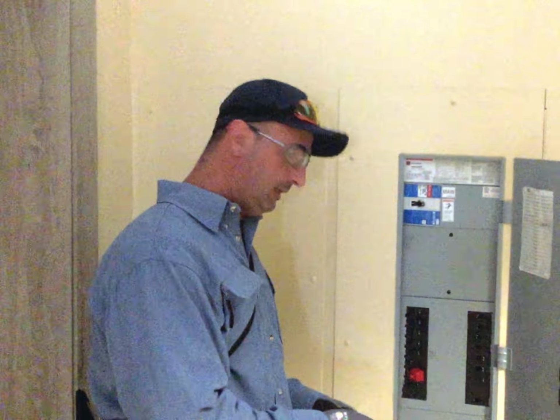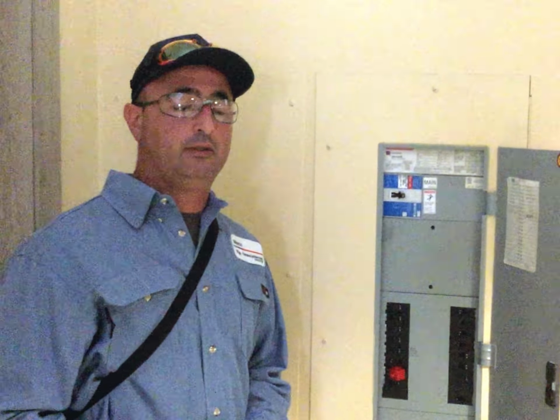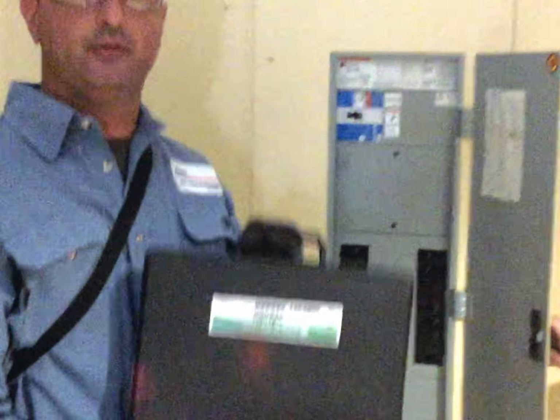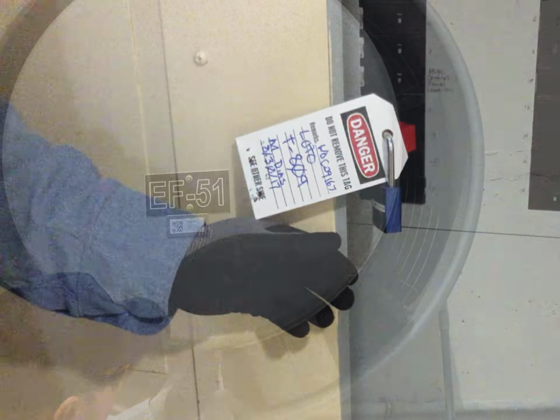Alright, so we are here at the panel that's going to be the power source to exhaust fan 51 MSB. So in this particular case, it took us a little bit to find the panel because there was no indication at the unit. So we had to use Circuit Seeker, and there we are. We found it, and we are going to lock our equipment. Now we are safe to go.